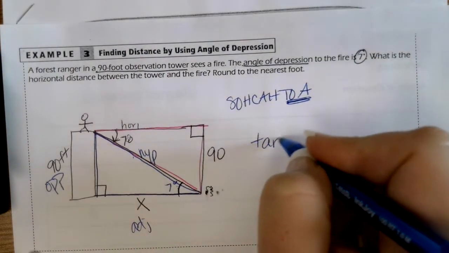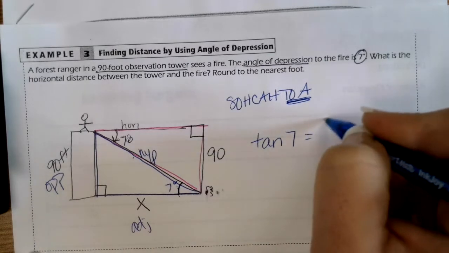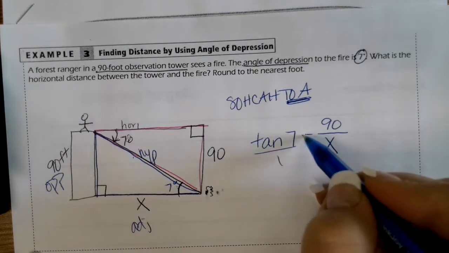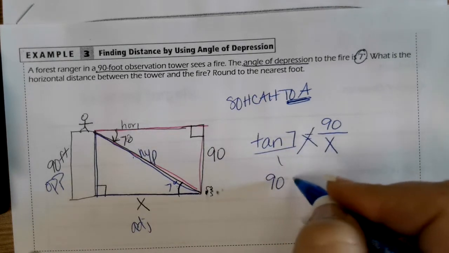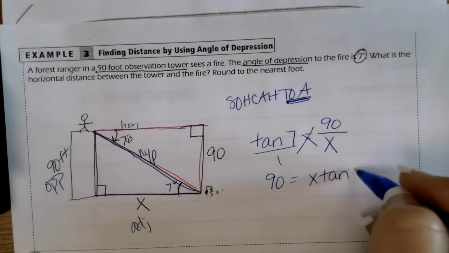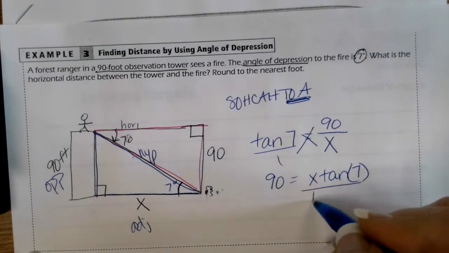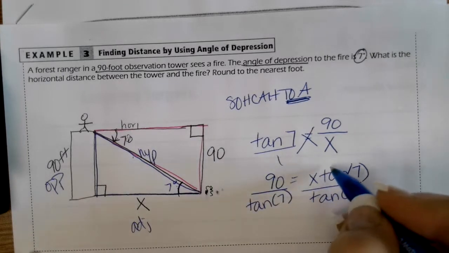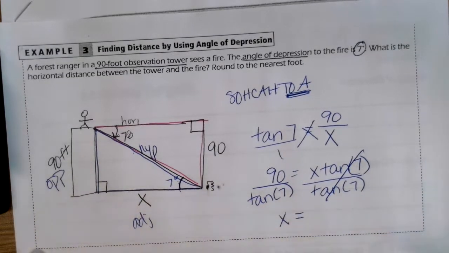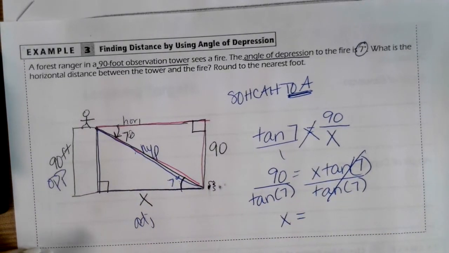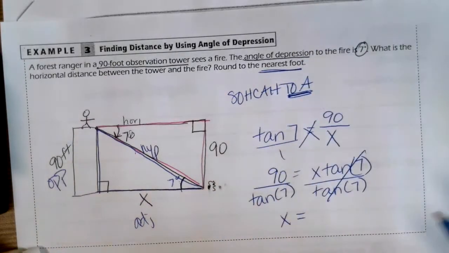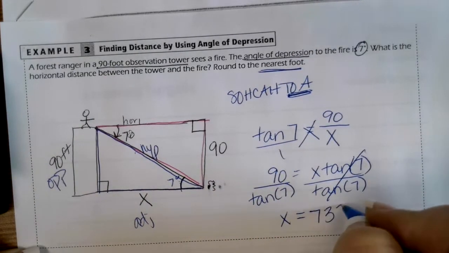So I have tangent of 7 degrees is going to equal 90 over x. So once again, we're going to cross multiply. I have 90 equals x times the tangent of 7. Divide by the tangent of 7. X is going to equal, go to your calculator, 90 divided by tangent of 7. Make sure you close your parentheses. And we are rounding to the nearest foot. So 733 feet.